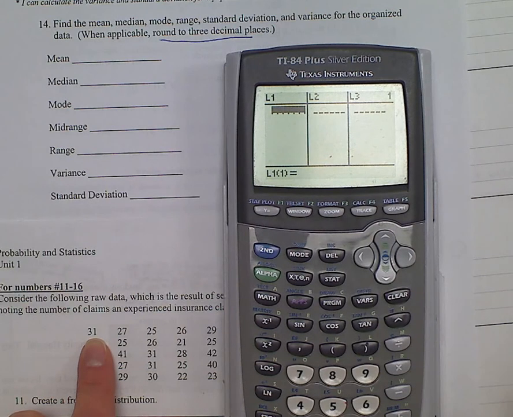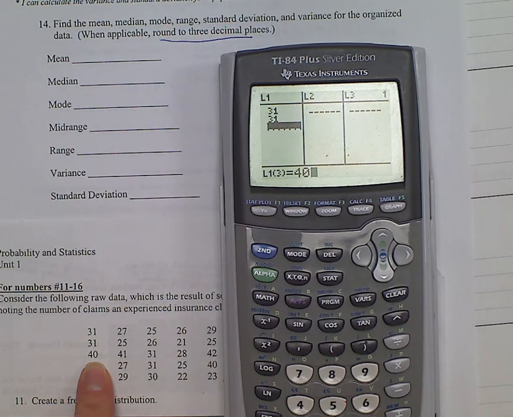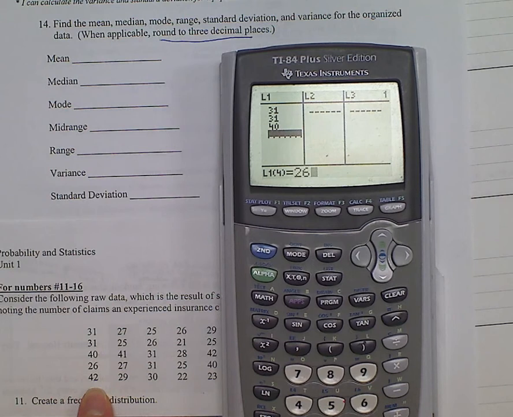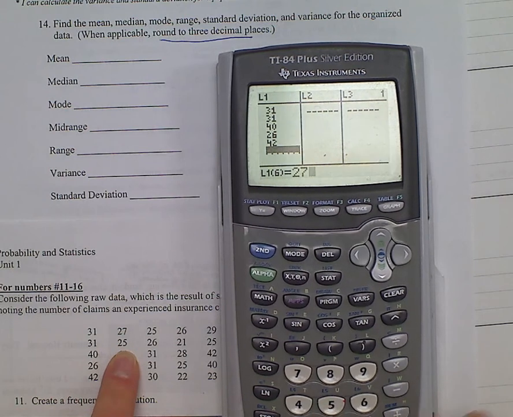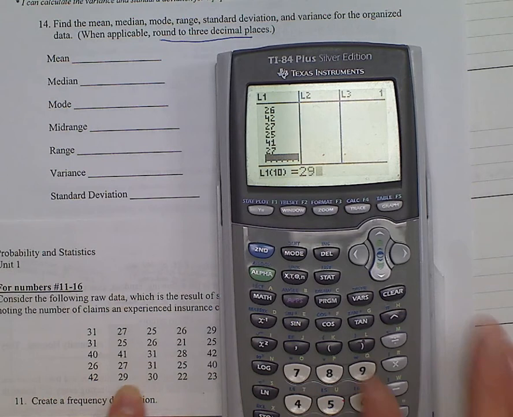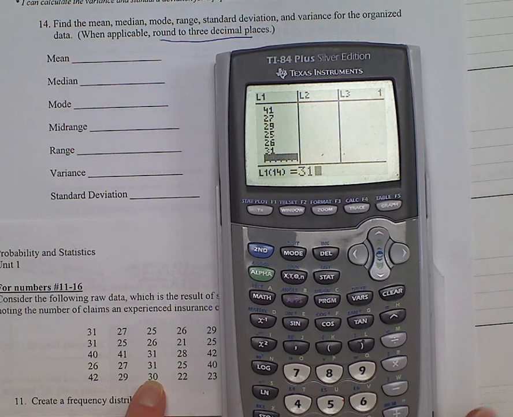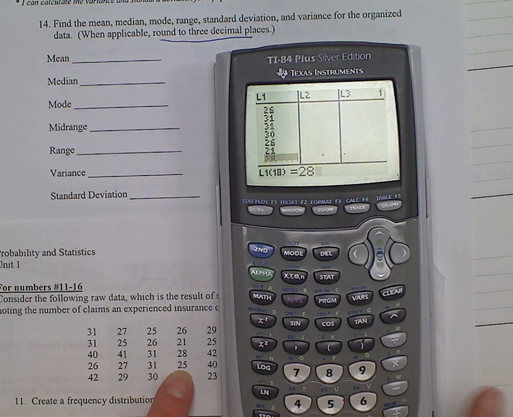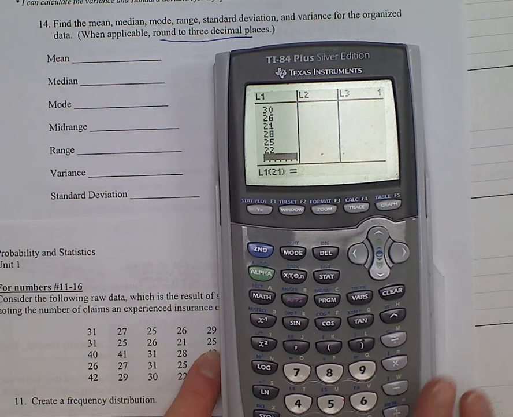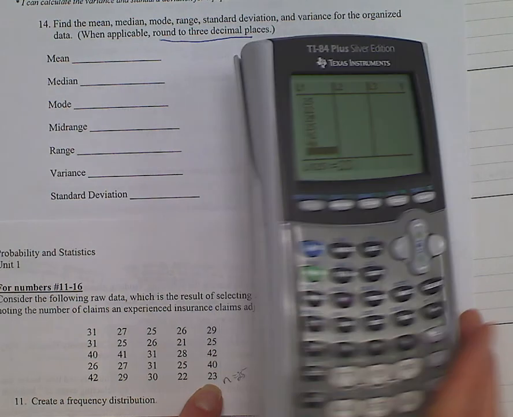So now I'm going to enter my numbers. 31, 31, 40, 26, 42, 27, 25, and so on. Again, what is extremely important is that you do not make a mistake, and that you go back and double check or triple check your answers. Okay, one number off and you're going to get quite a few of your calculations incorrect.